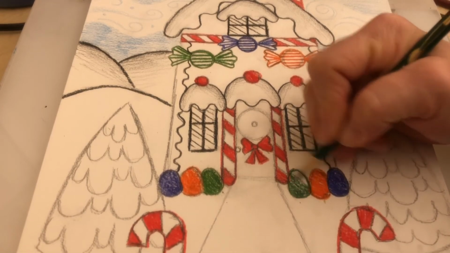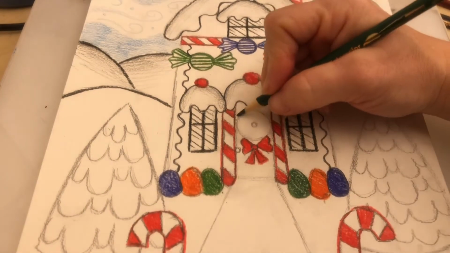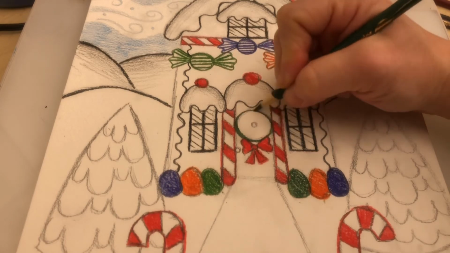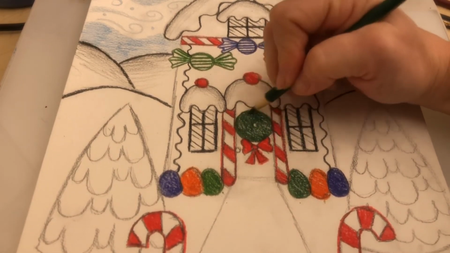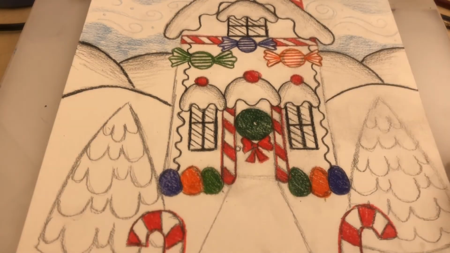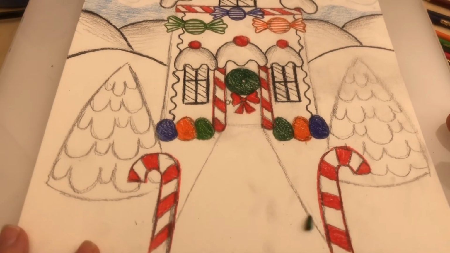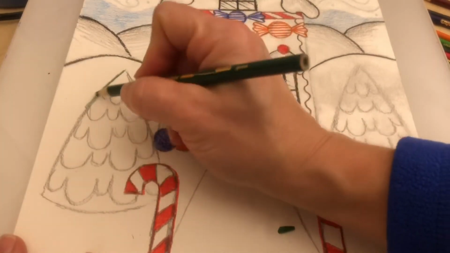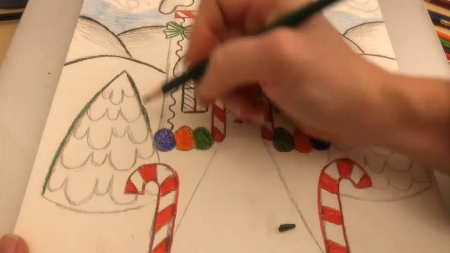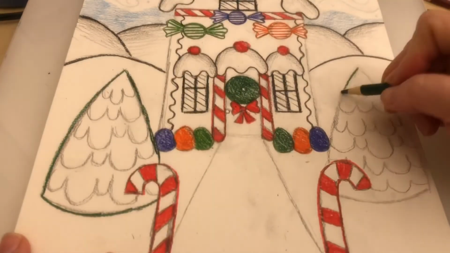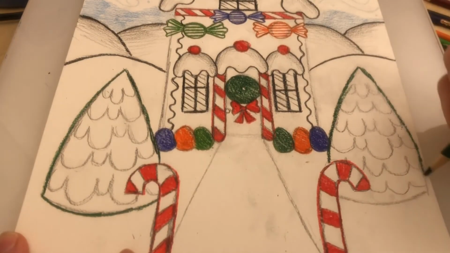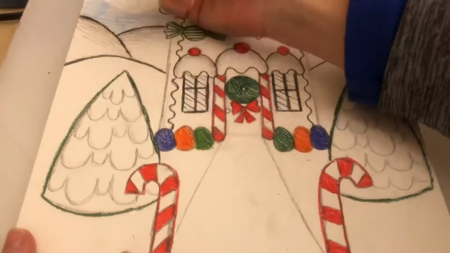So go ahead and fill it in. Take your time. And this is a wreath, so I'm just going to fill it in with green. But if you want to make it a donut, go ahead and make it a donut. Okay. Now, the trees. Outline your trees with green. And here's a little trick.